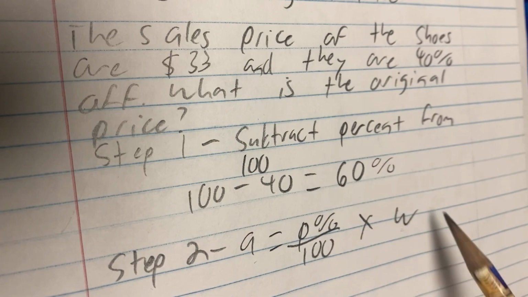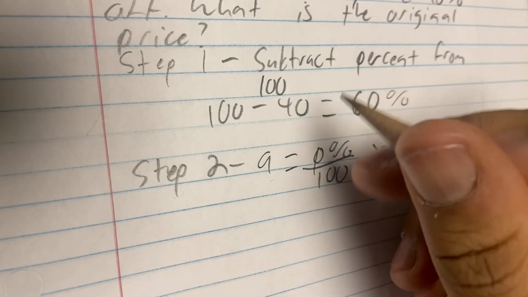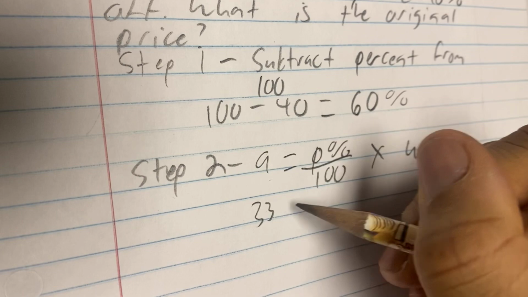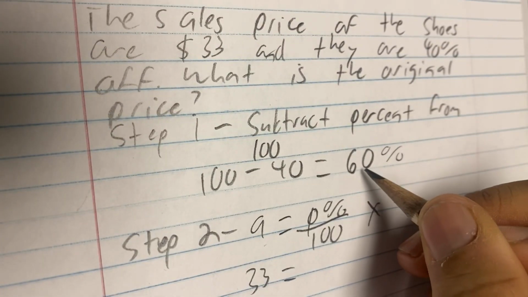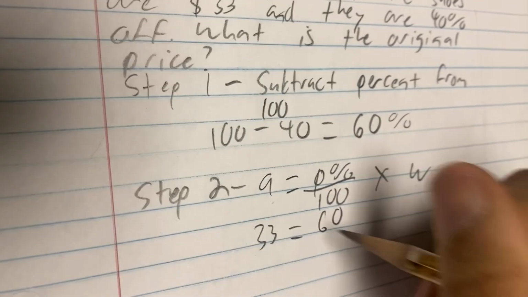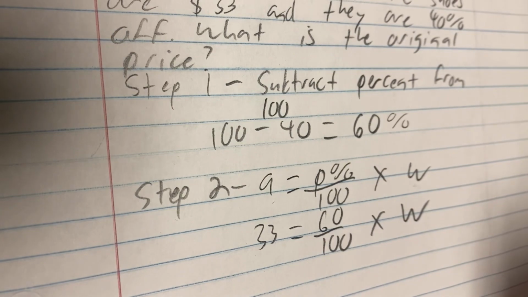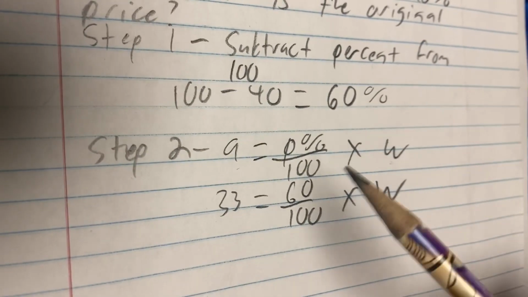The whole is the original price here. If I plug in everything, the A would be 33. Be careful, the percent wouldn't be 40 anymore. You're going to use this new percent, 60 over 100, and multiply that by W. We don't know what W is, so we're going to find out what W is here.